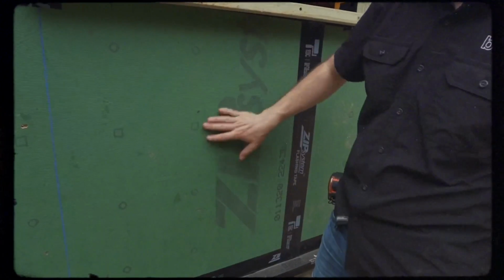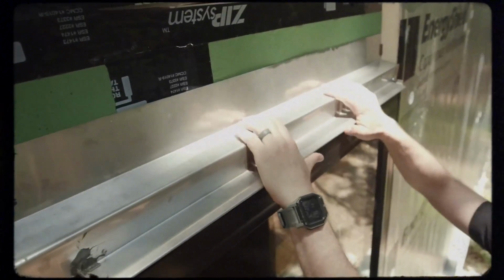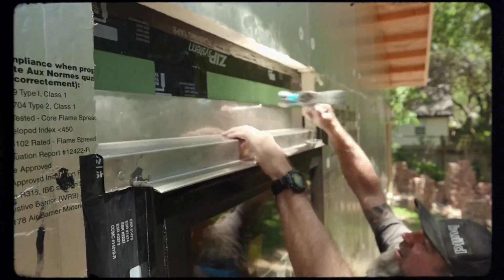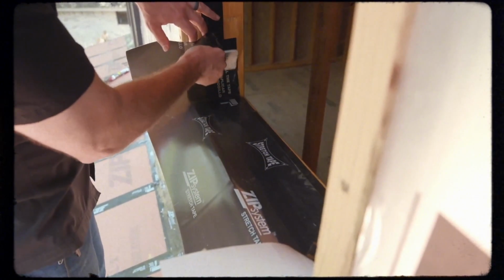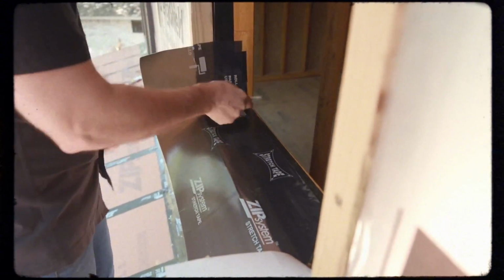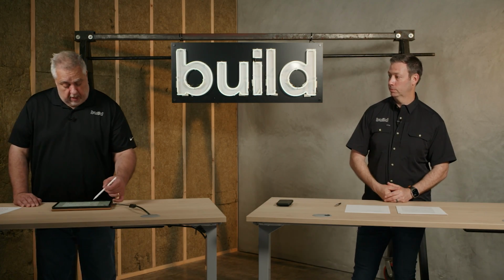That's why we're using flashings, head flashings on our windows. That's why we're putting sill pans underneath our windows. So if our windows leak, they've got something that's waterproof to leak onto, and then they can drain down and out. Yeah, and you bring up a good point.